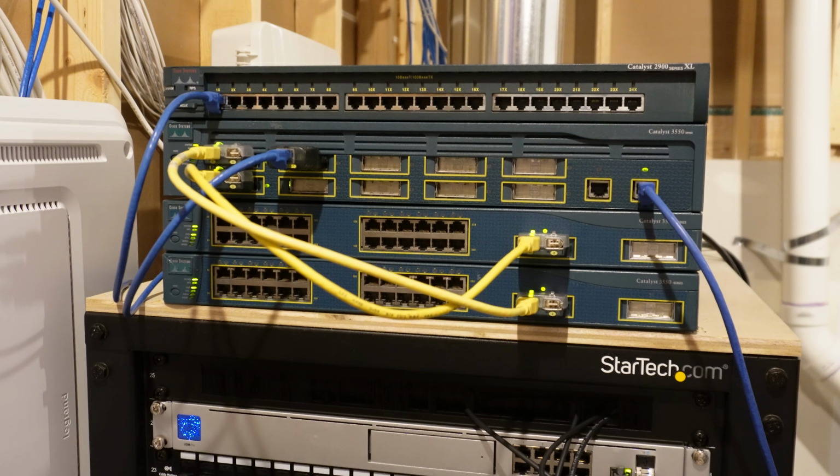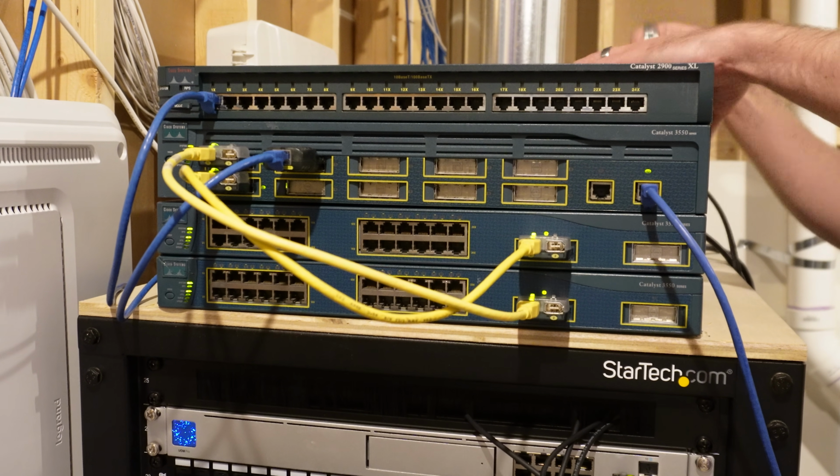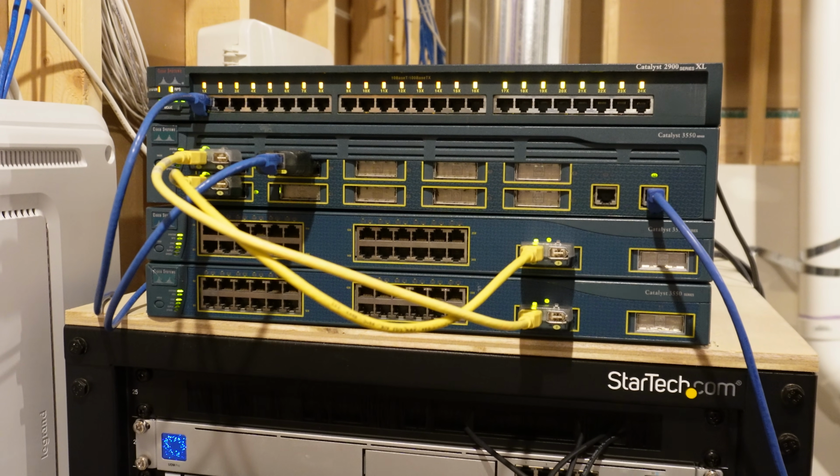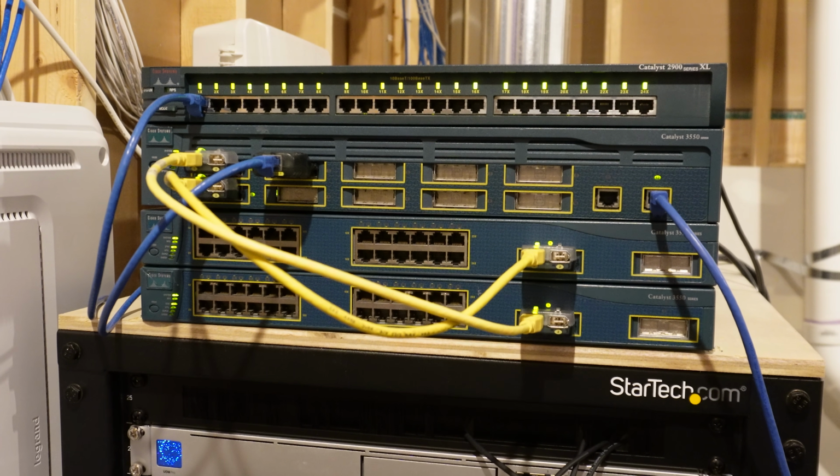Here is everything stacked up. We're going to plug the 2900 XL in. I've got port 1 connected to port 3 on the egg switch with that 1000BASE-T GBIC module.